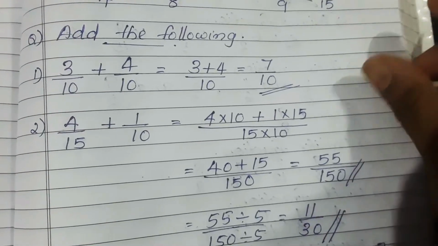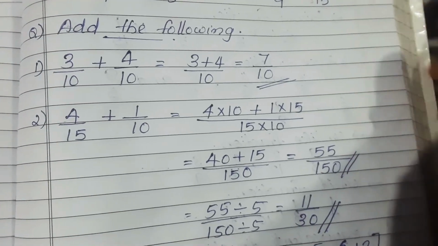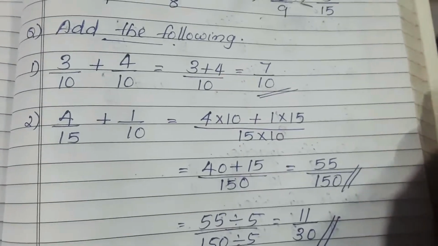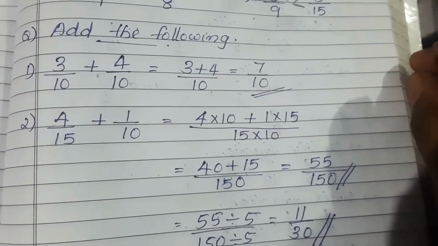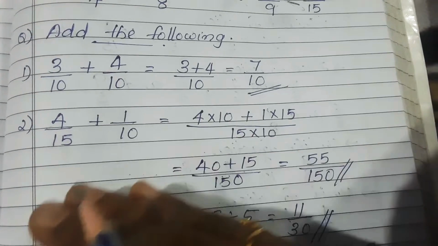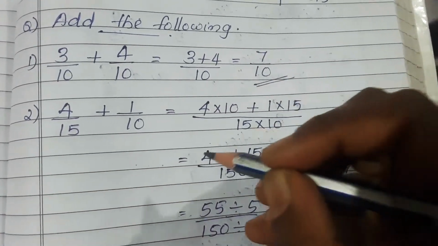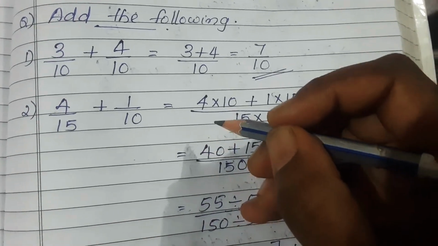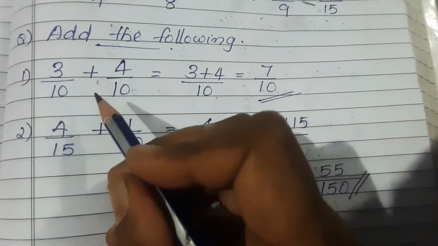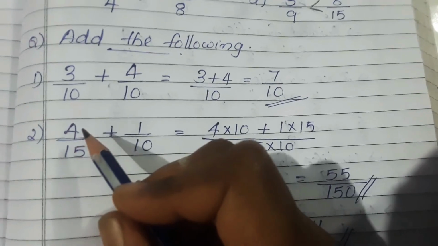Now we are moving to the next type of question, that is addition of fractions. So children, we learn different types of additions. That is addition of like fractions, addition of unlike fractions, addition of mixed fractions. Isn't it? Okay. So let's discuss each type of questions.